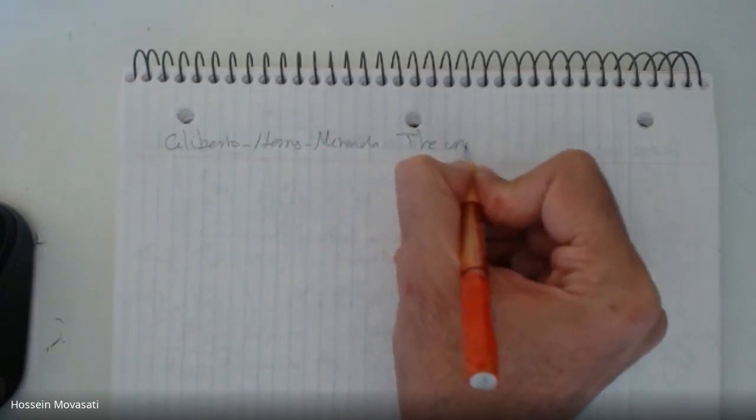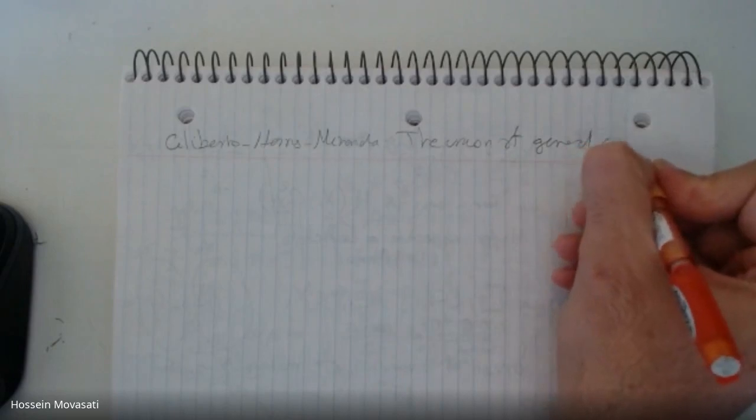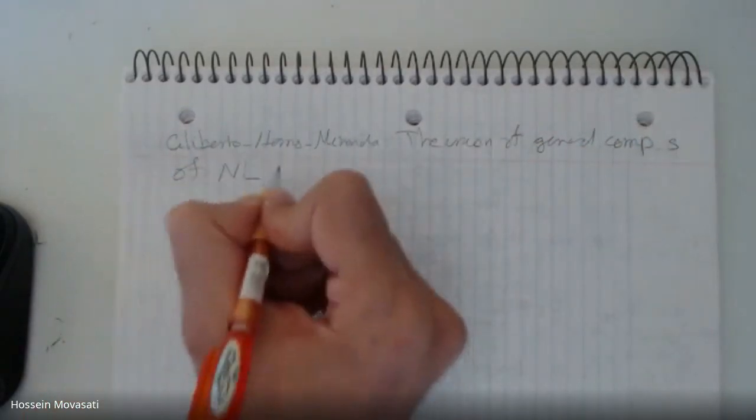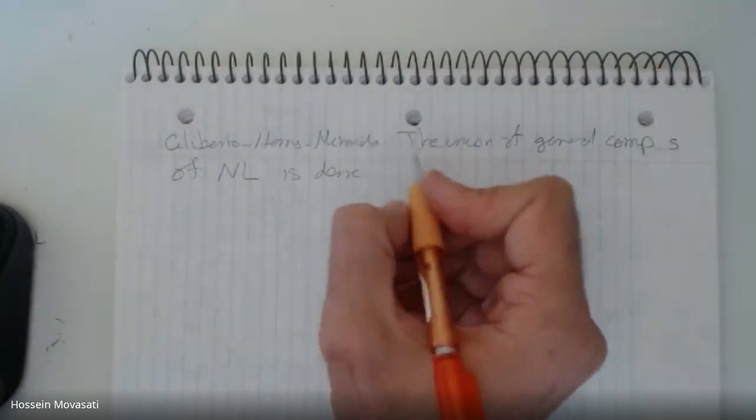The union of a general component of Noether-Lefschetz is dense. This is dense in the usual sense, in the analytic sense, dense in T.